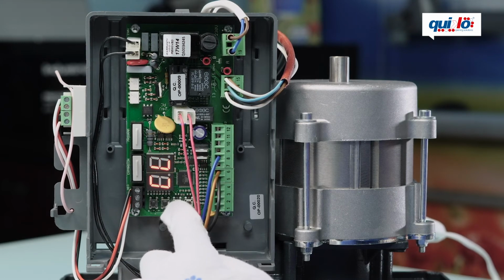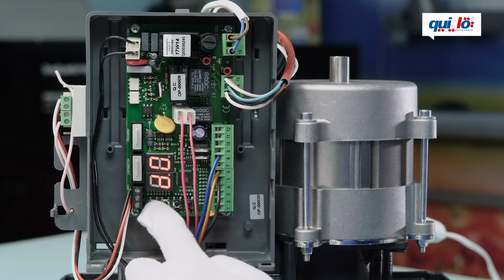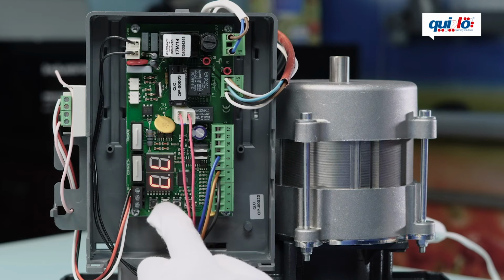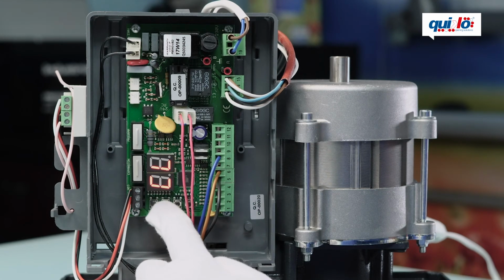For example, if you want your board to have open only and close only inputs, you can use E1 as open only and E7 as close only. In this way you can have two different buttons. One will control the opening of the system, the other one will control the closing of the system.